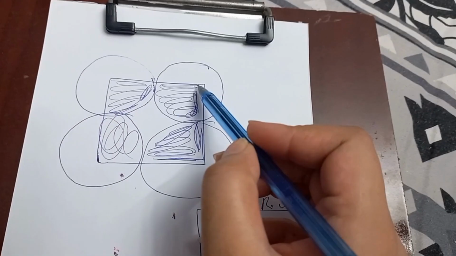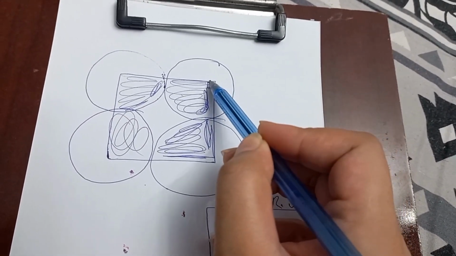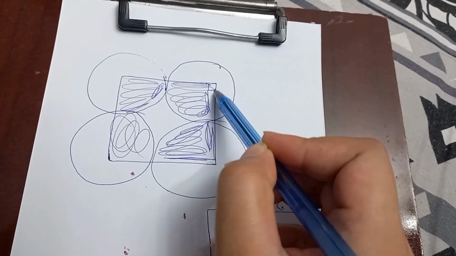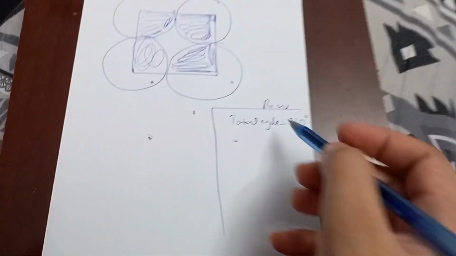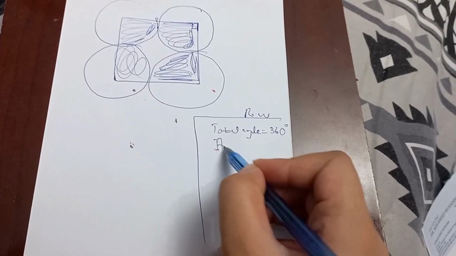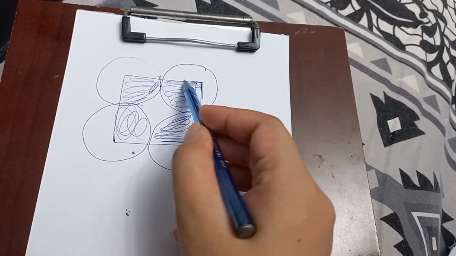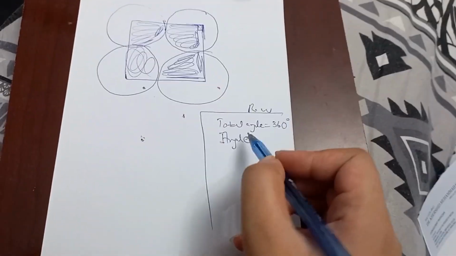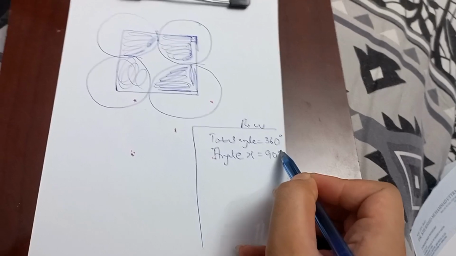Now we need to find out this angle between this line and this line, which we know is 90 degrees. So the angle between these two lines, which are the lines on the plane, let's say angle x, is equal to 90 degrees.